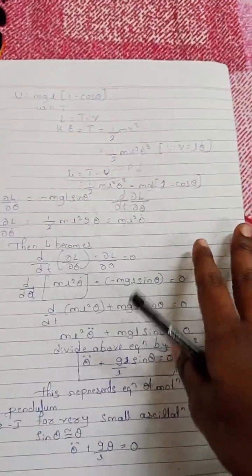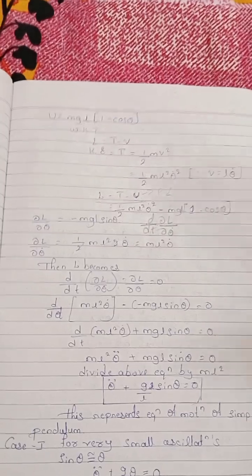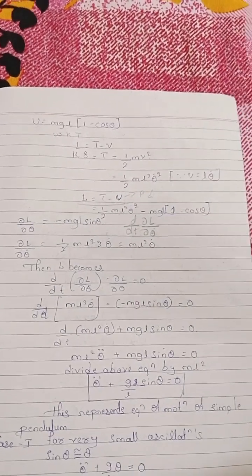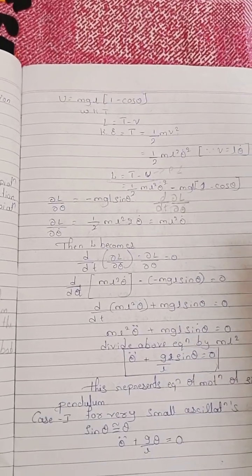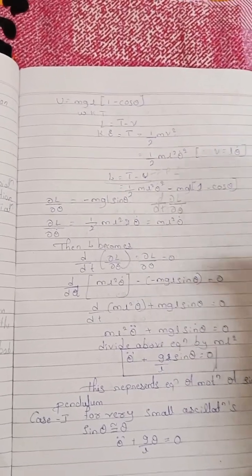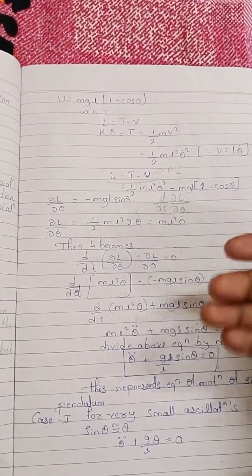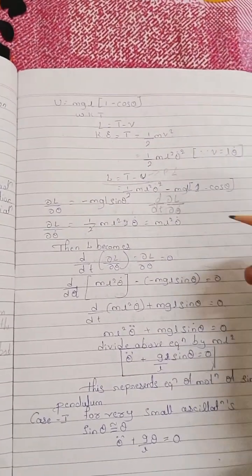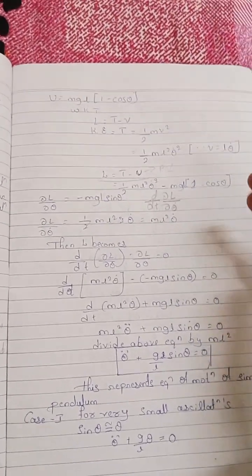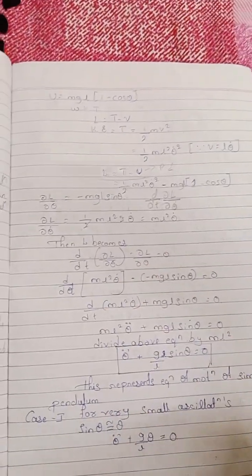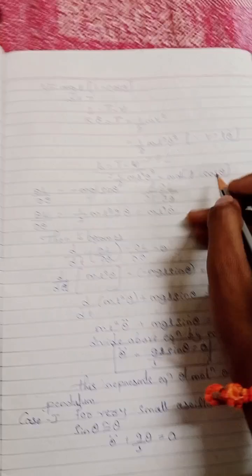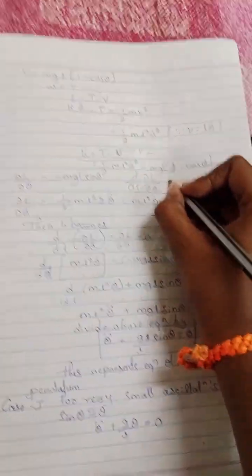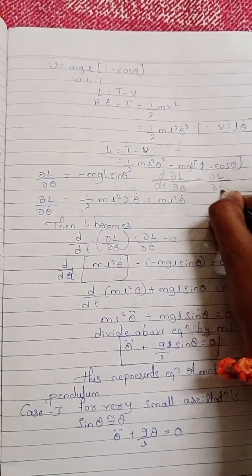Wherever the case is, like when we are taking polar coordinates, or when we are speaking about radius vectors and position vectors, there we can take r, theta, x, anything, because q is a generalized coordinate that represents other quantities also. So d by dt of dou L by dou theta dot, minus dou L by dou theta, is equal to 0. This is the Lagrangian equation.